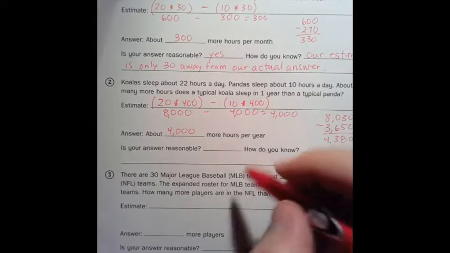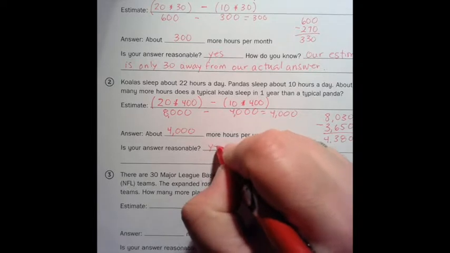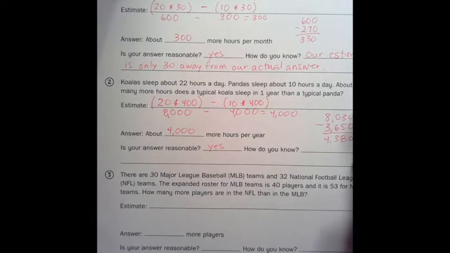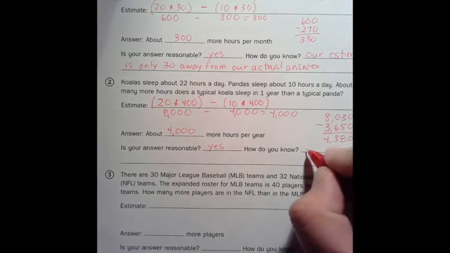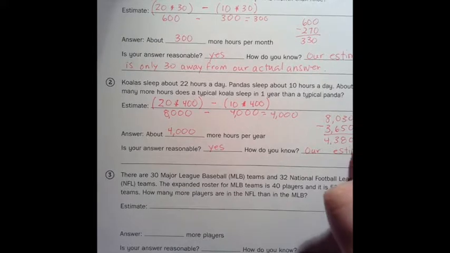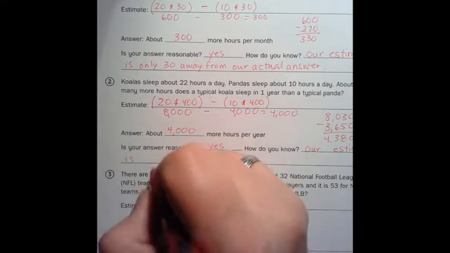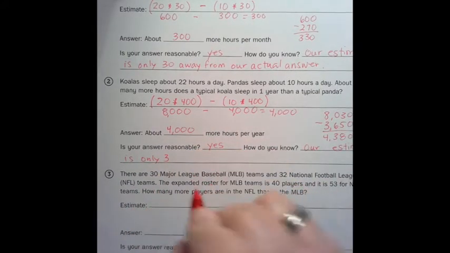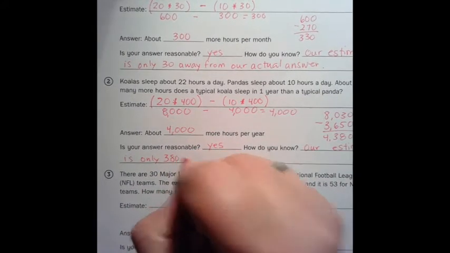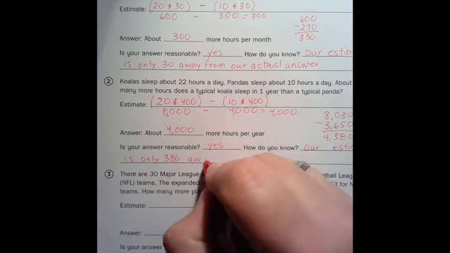So is our answer reasonable? Yes, it is, because it's pretty close to our estimate. Our estimate is only 380 away from the actual answer.